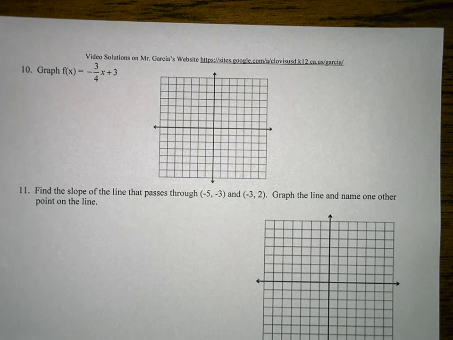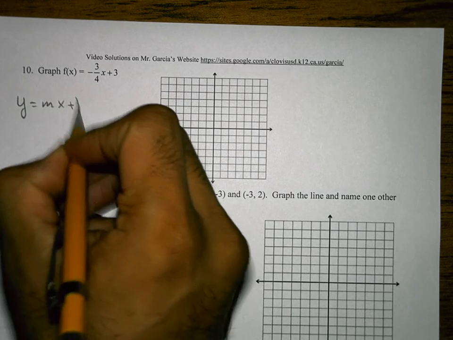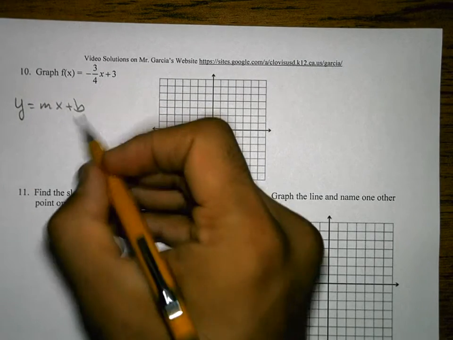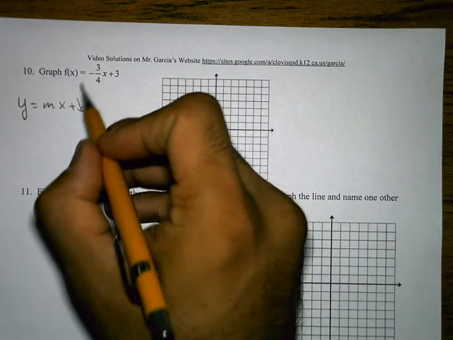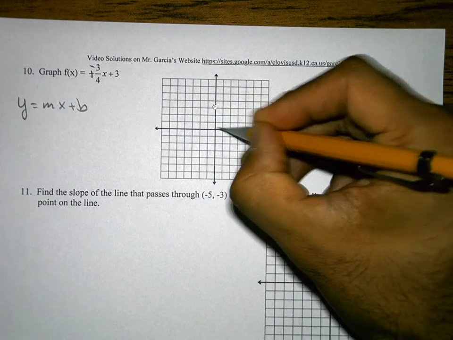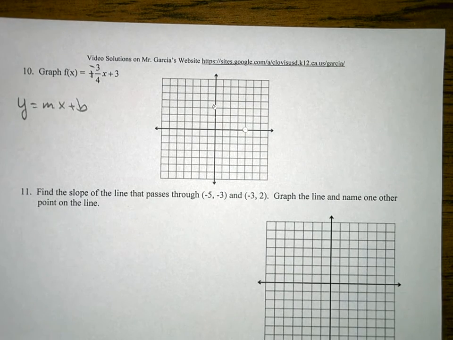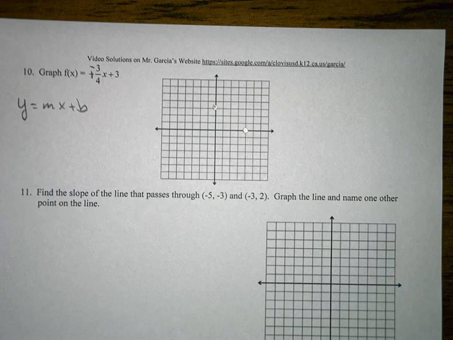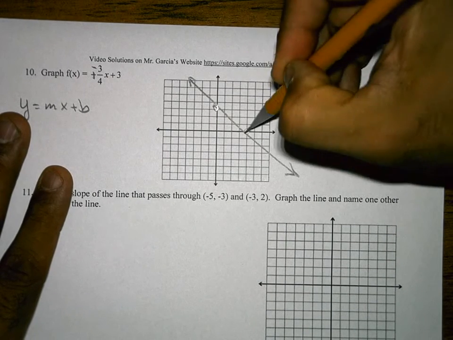Continuing with the review for Unit 3, Math 1, look at number 10. It says graph, and I'm going to graph this by using slope-intercept form, mx plus b. So b is where I start. That's my y-intercept, so it's a positive 3. My slope, if I see a negative, I just put it in the top one. It tells me to go down 3 spaces and over 4. 1, 2, 3, and 4. All right? And there are my 2 points that I need to create a line. And then there is my graph.